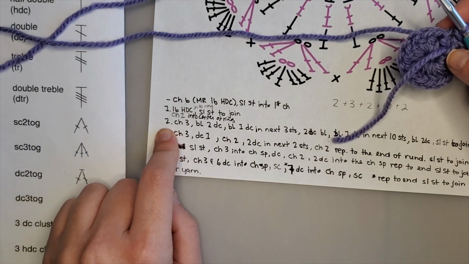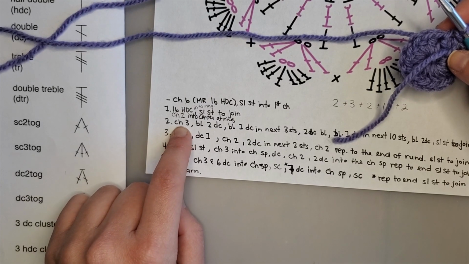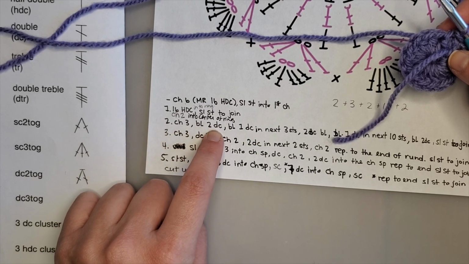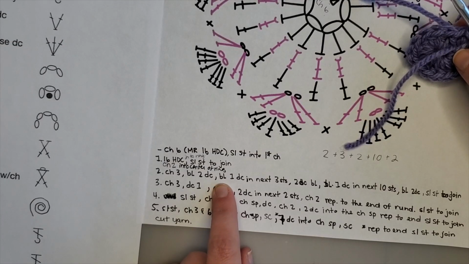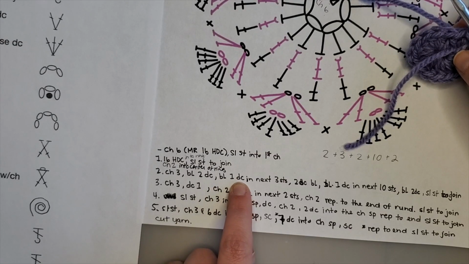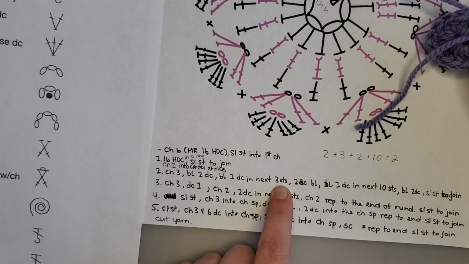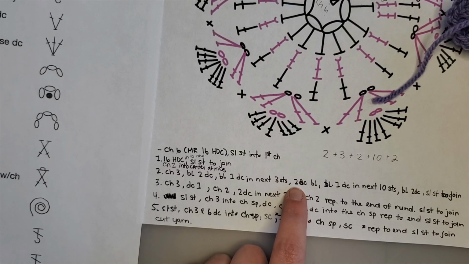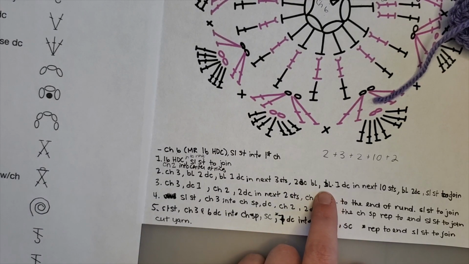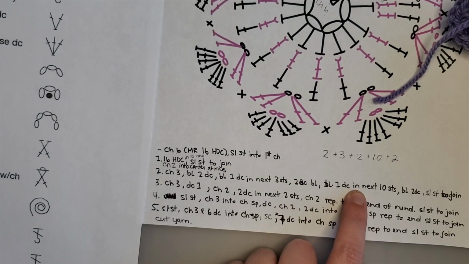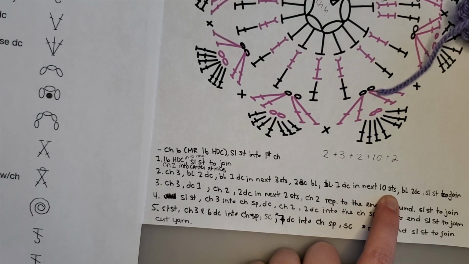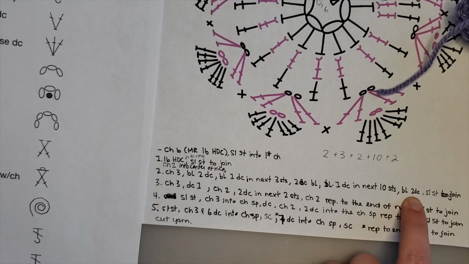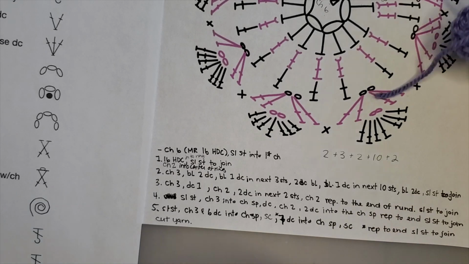Now we're going to do round 2. It says chain 3, back loop 2 double crochet. Then back loop 1 double crochet in the next 3 stitches, and then back loop 2 double crochets in the same stitch, and then back loop 1 double crochet in the next 10 stitches, and then back loop 2 double crochets, and then I'll finish off with a slip stitch.